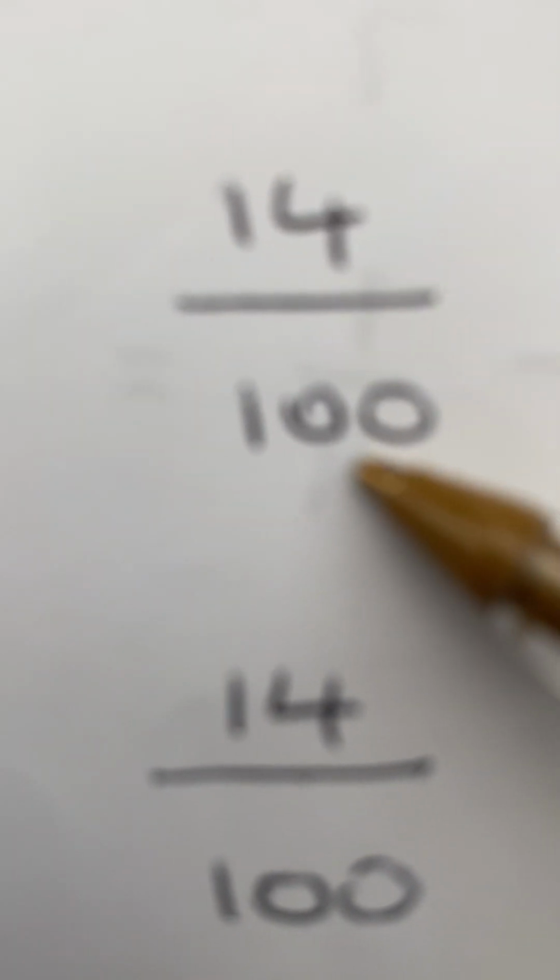Whatever you do to the denominator, you do to the numerator, otherwise you've changed the fraction. If you multiply by a certain number, all you have to do to get back to the lowest form is divide.